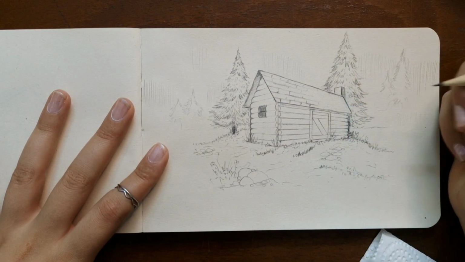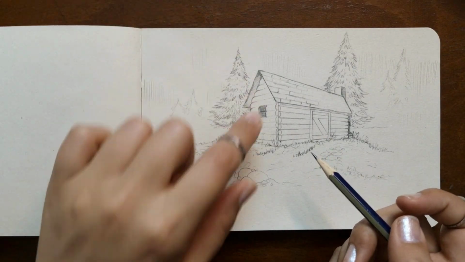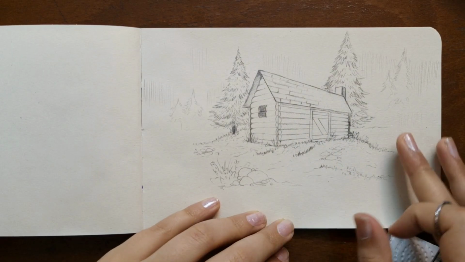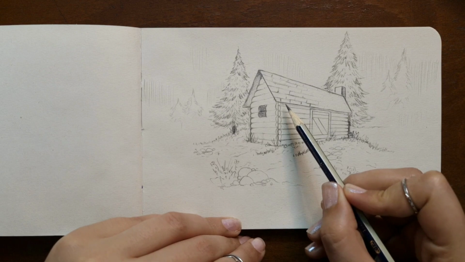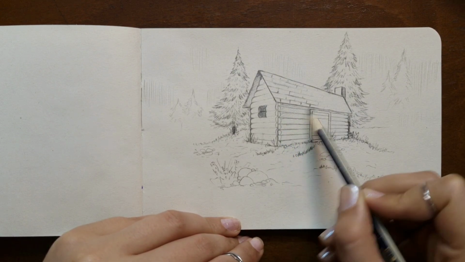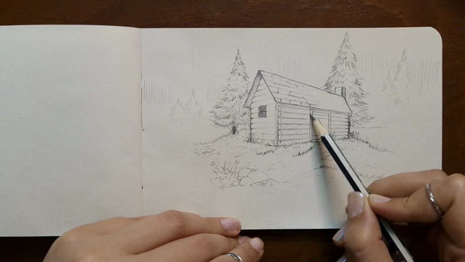Now I'm going to add a little bit to the overall shadow of the drawing. If you notice, the shadows are falling on the right side of the image, so that means the sunlight is coming from the left. So if I'm going to shade the tree, these parts of the tree should be a little darker. So I'm going to do a general shadow here, not too dark, just a thin layer of graphite on the paper by creating diagonal hatching lines.